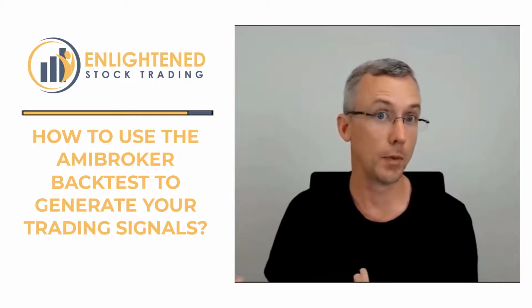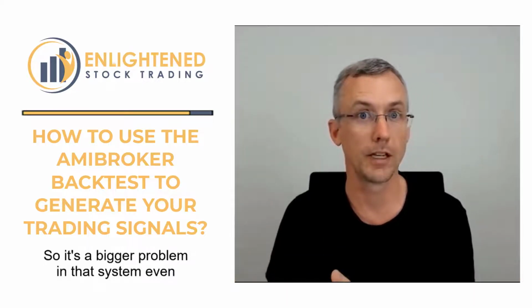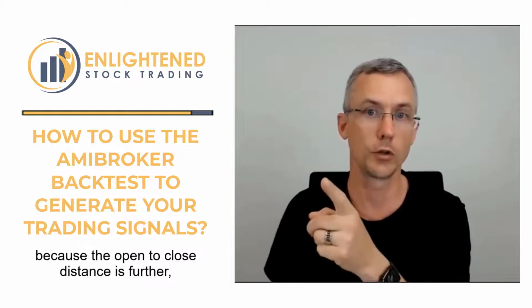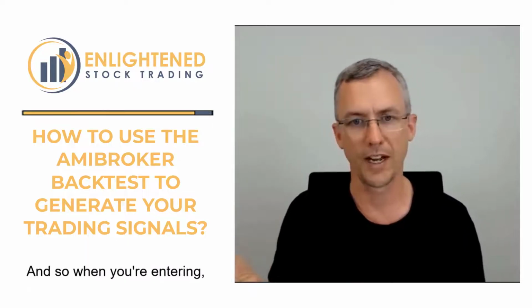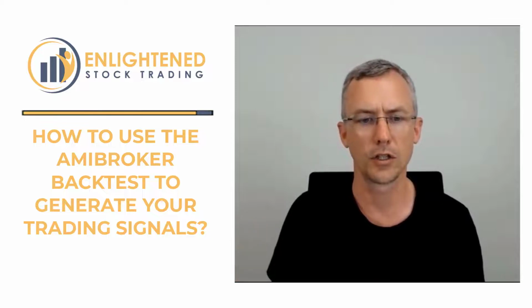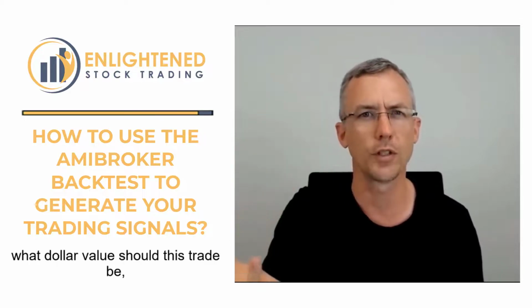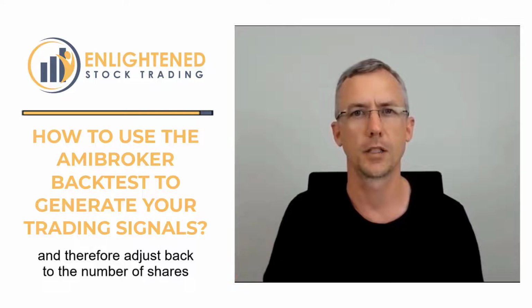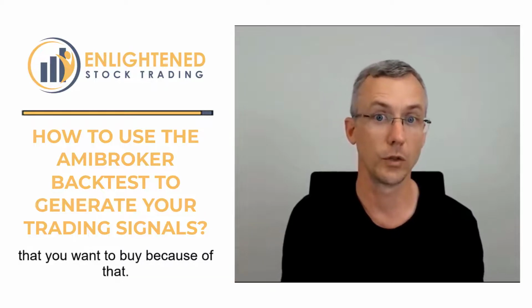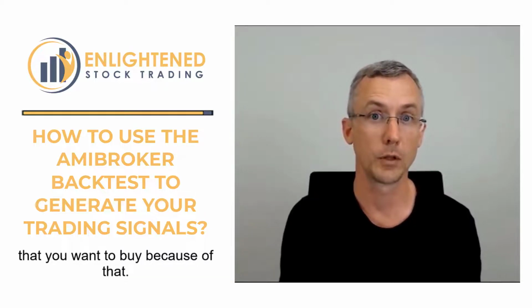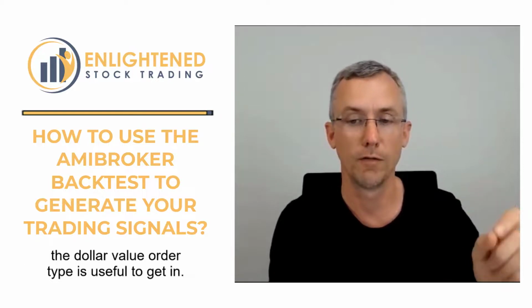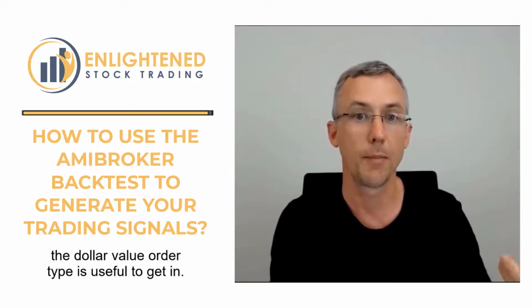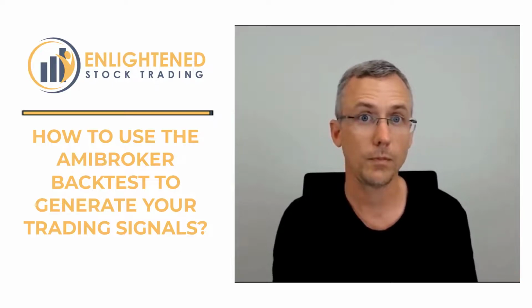So it's a bigger problem in that system because the open to close distance is further, as it's a weekly system. And so when you're entering, you're buying, you need to think about, okay, what dollar value should this trade be, and therefore adjust back to the number of shares that you want to buy because of that. That's why in Interactive Brokers, the dollar value order type is useful to get in.